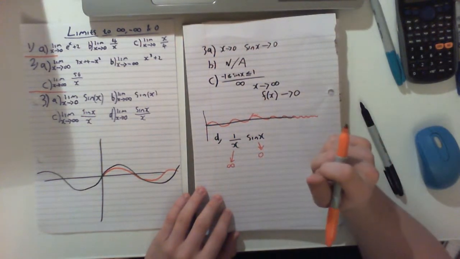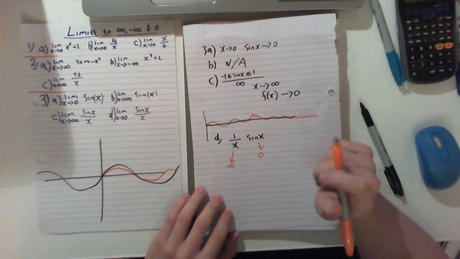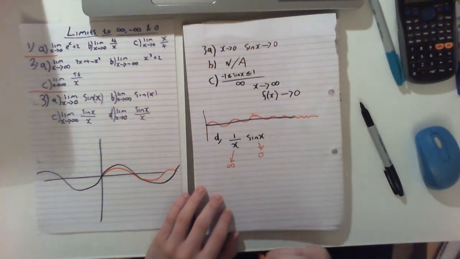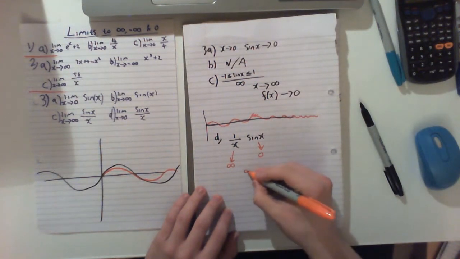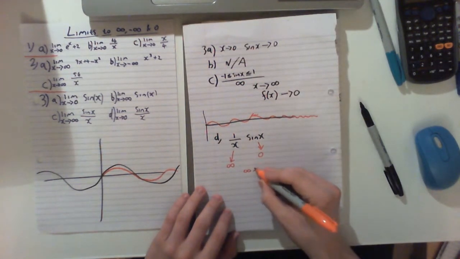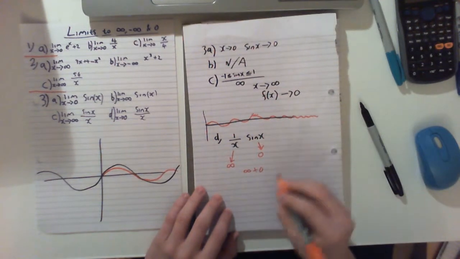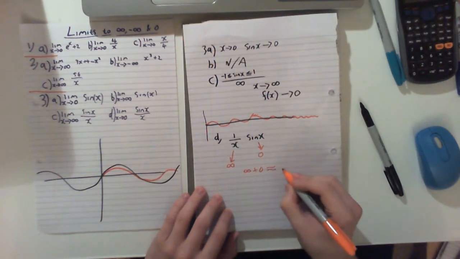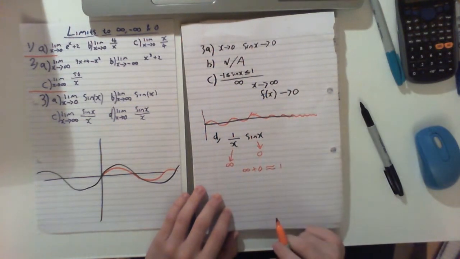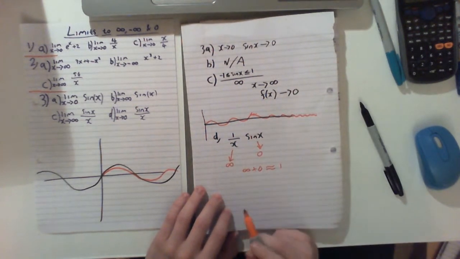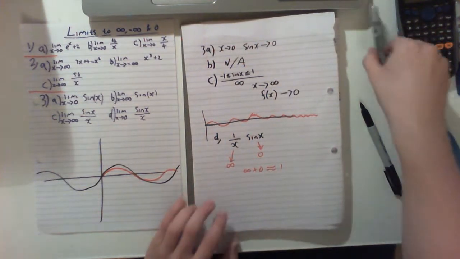So now we have infinity by 0. And this actually is something very interesting, which is why I decided to choose this one. If we have anything where we're getting a limit of infinity by 0, effectively we get 1.